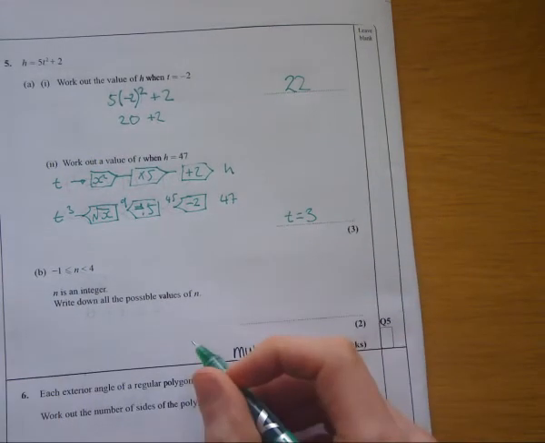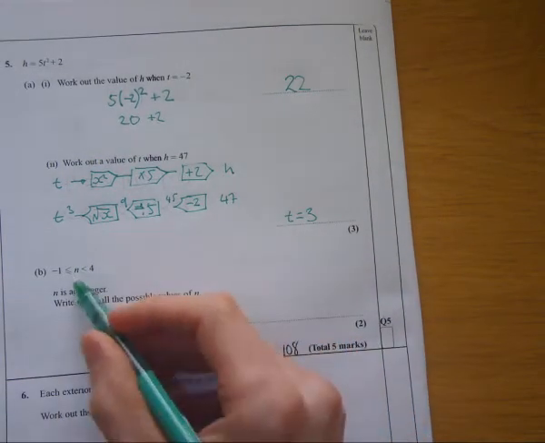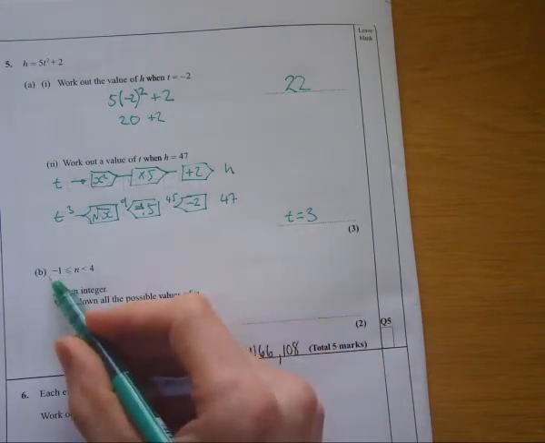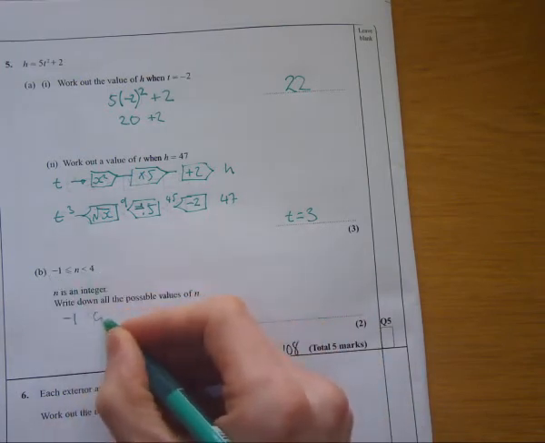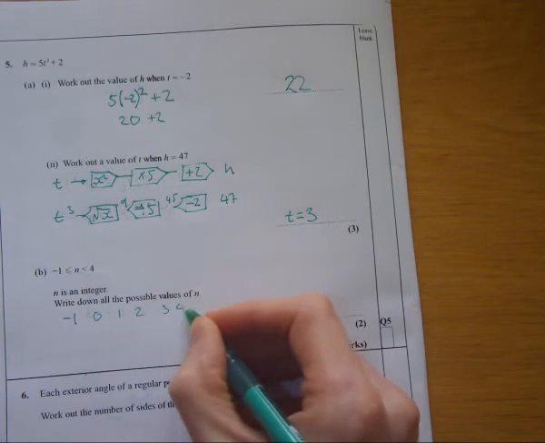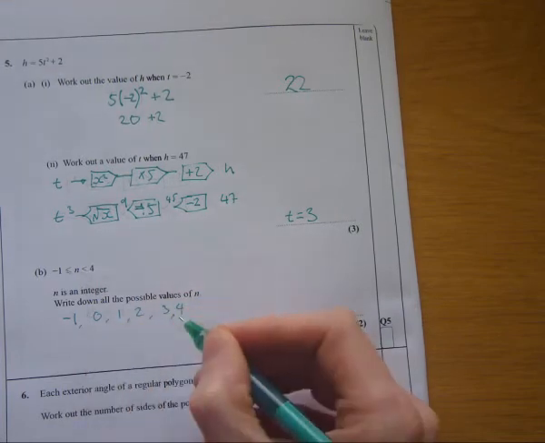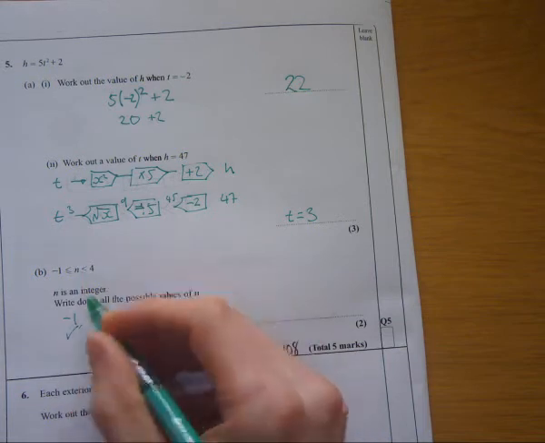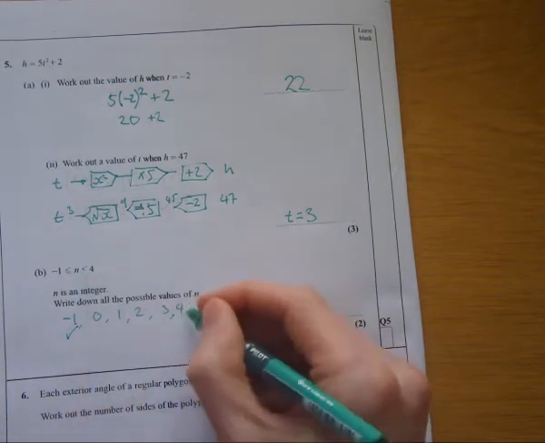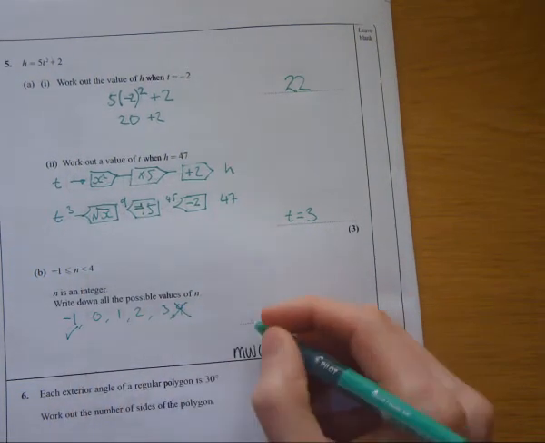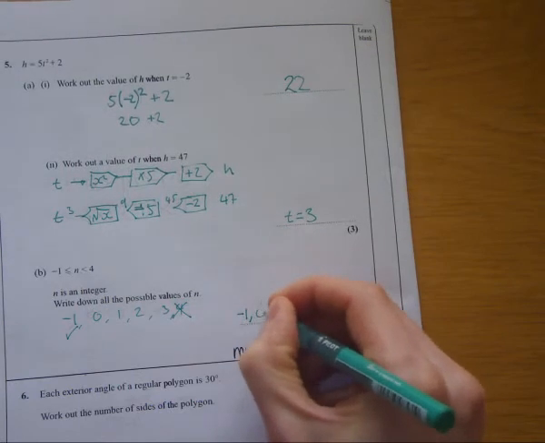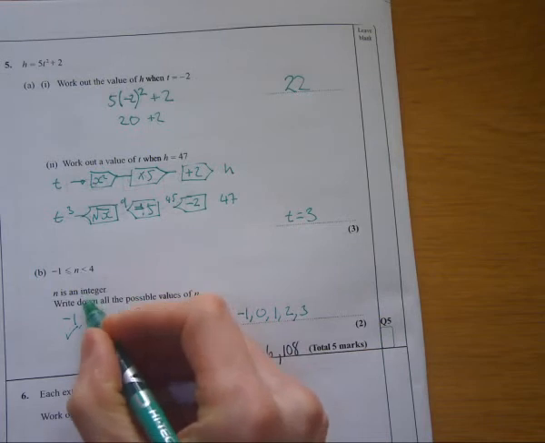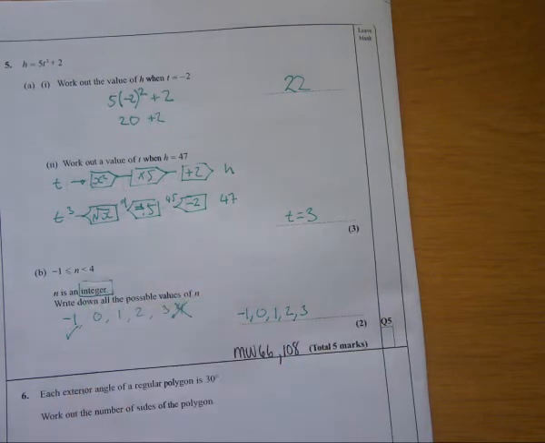Okay. n is an integer. Write down all the possible values of n. Well, between -1 and 4. So I'll list -1, 0, 1, 2, 3, 4. I've just listed them there. I'm going to look carefully at the signs. -1, can I include it? Yes, I can. 4, it's got to be less than 4, so I can't actually have 4, so I've crossed it out there. So my answer is -1, 0, 1, 2, 3. Important word in here is the integer. Integer means whole number.